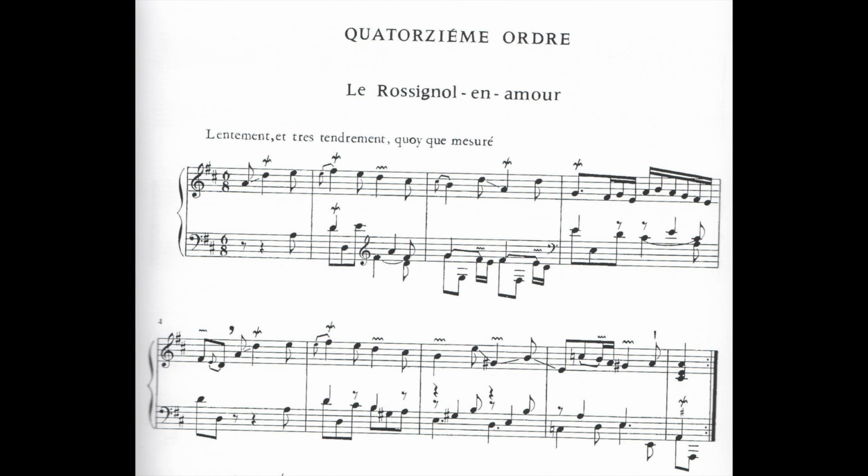So for having this effect, F sharp D, it's better to make it like an acciaccatura.